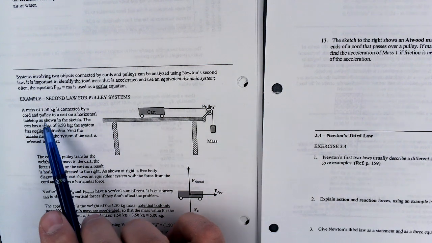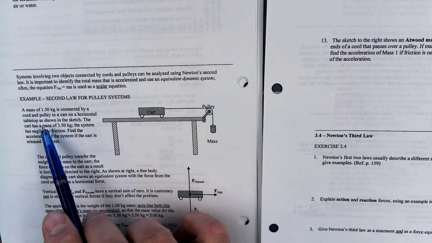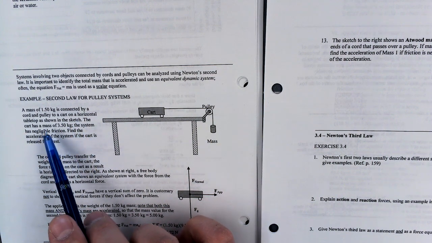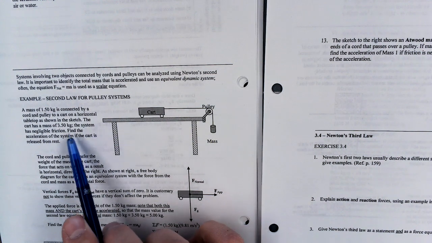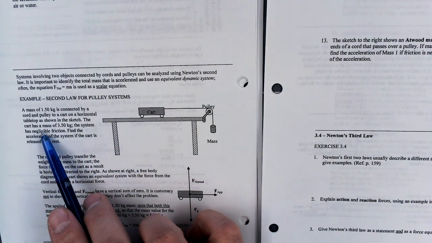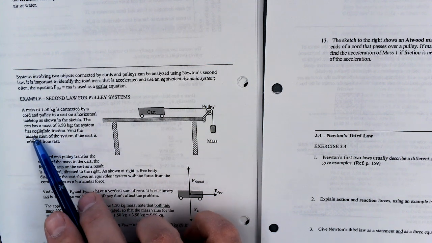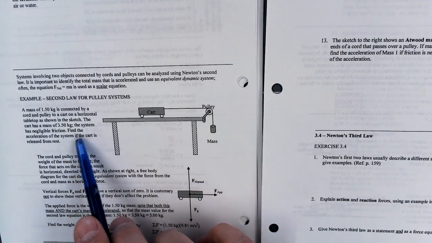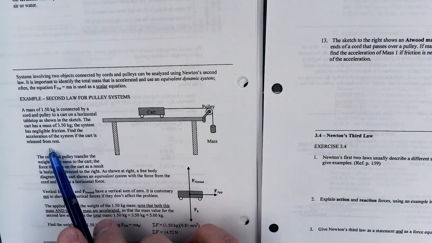Okay, so example, a mass of 1.5 kilograms is connected by a cord and a pulley to a cart on a horizontal tabletop as shown in the sketch. So exactly what we did with our pulley cart lab that we did before the break. The cart has a mass of 3.5 kilograms. The system has negligible friction, so we don't have to worry about friction. Find the acceleration of the system if the cart is released from rest.